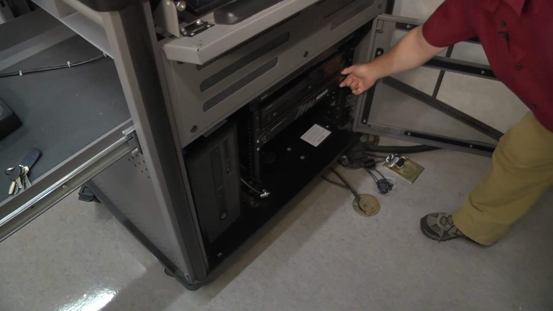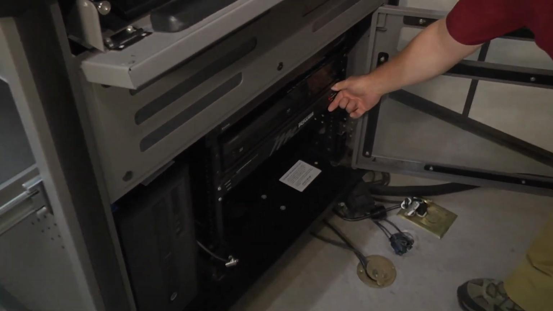This is the power switch for the whole rack. Please do not turn it off. We are able to do maintenance remotely on it. When you turn it off, I can't do maintenance remotely or work on it.